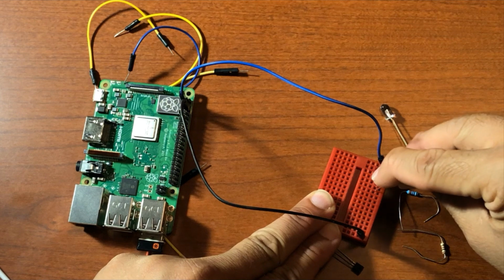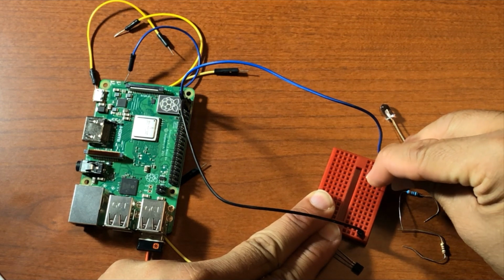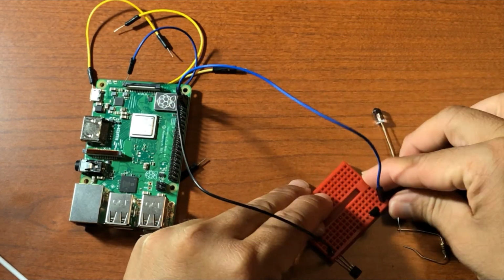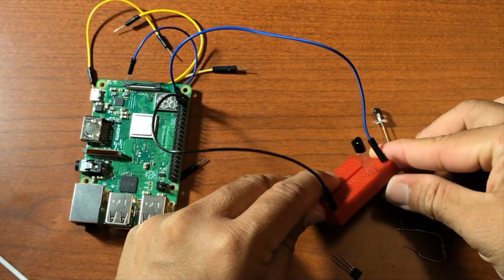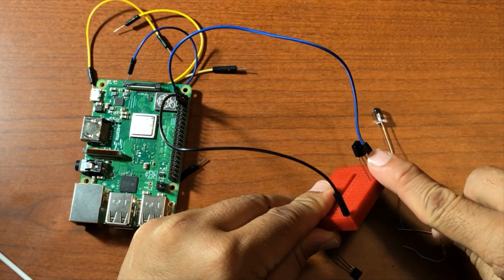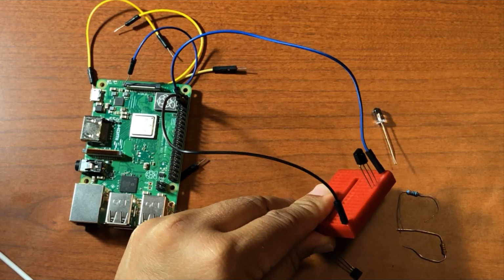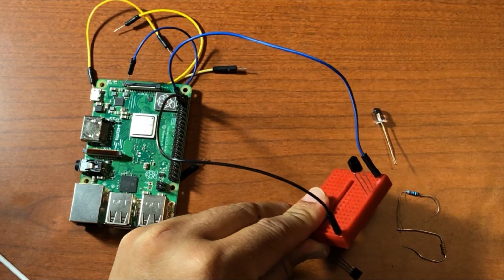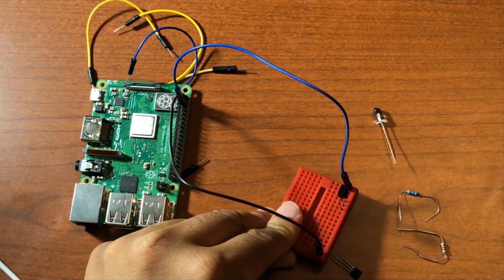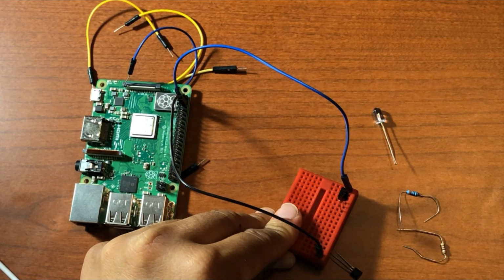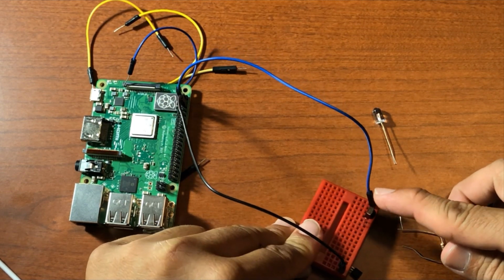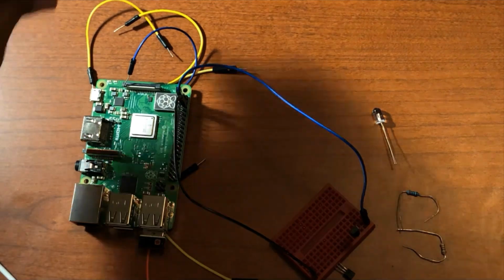I'm going to orient it such that the round part of the sensor is facing outwards, because we're going to point our remote at this part of the sensor and it's going to pick up the measurements. So when it's oriented like that, the leftmost pin is going to be our VS, which is going to be connected to 3.3 volts.